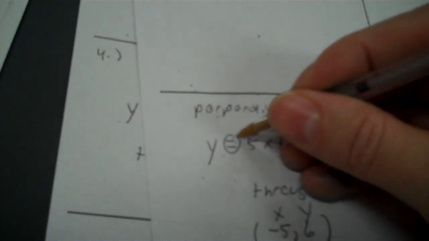Okay, perpendicular to y equals 5x plus 4 through the xy coordinate (negative 5, 6). So I have to find the m and b, but when they tell parallel or perpendicular, I just need to look at the equation to do my m. So y is by itself, so I know my slope is 5. But I need to make the slope a fraction by putting a 1 under it, flip it to 1/5, change the sign to opposite. That's positive there, we're going to have negative here. So negative 1/5 is my m.